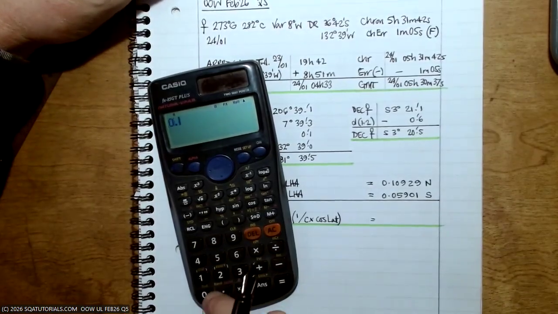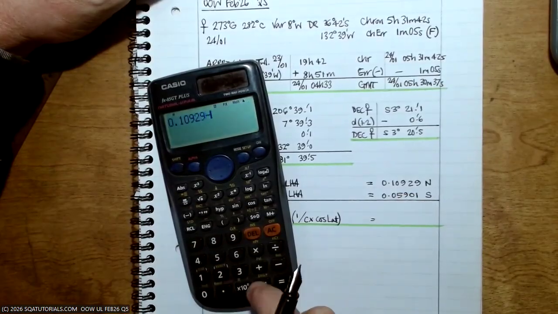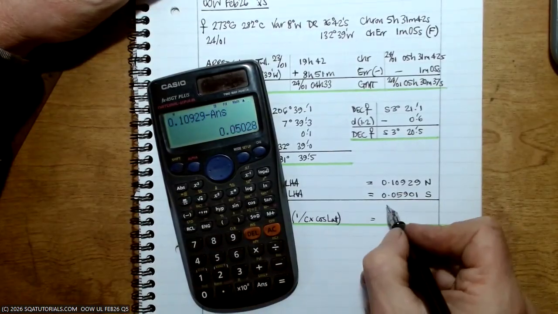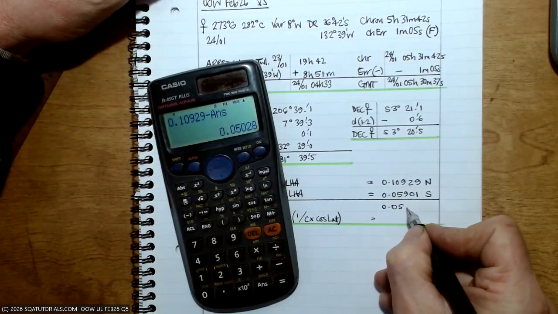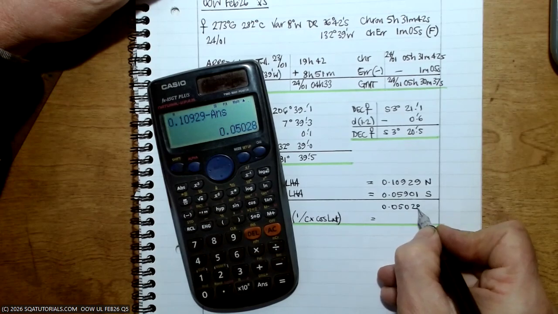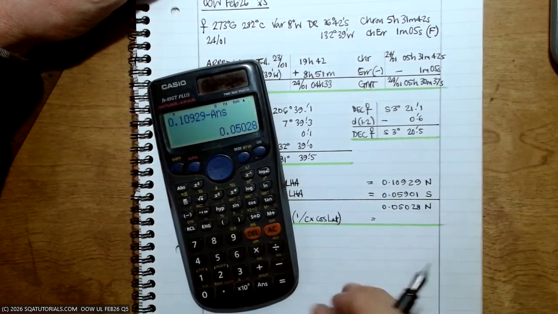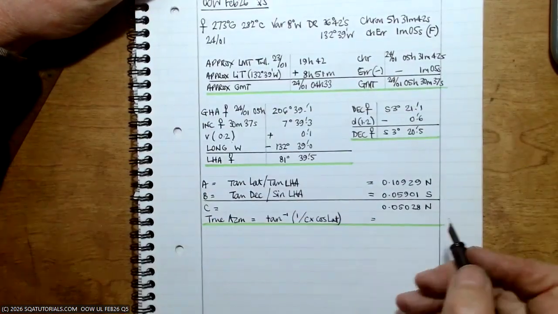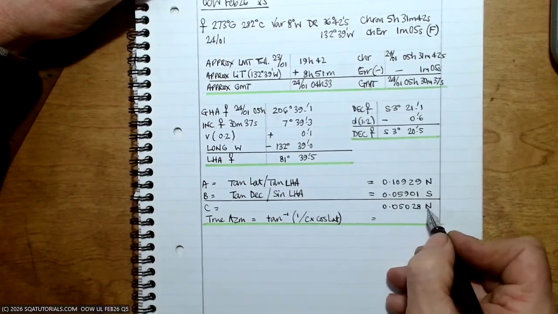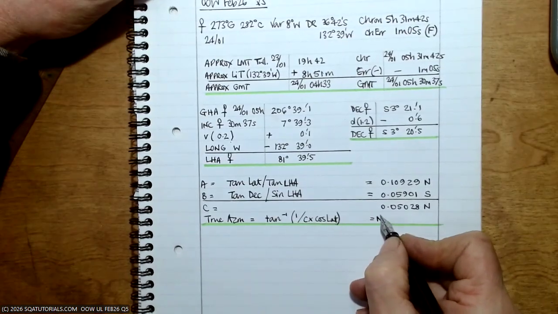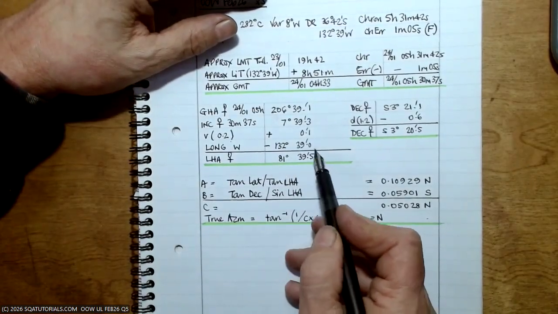So it's going to be 0.10929 minus answer equals 0.0528, and it'll take the name of the larger quantity, which is north. So my azimuth is going to be north something. Now we come over here to find out east or west.